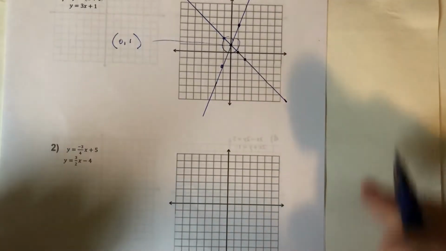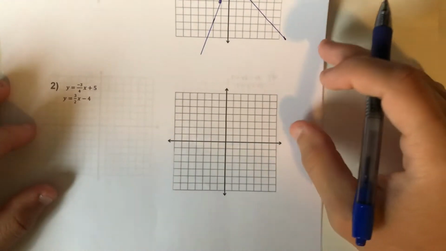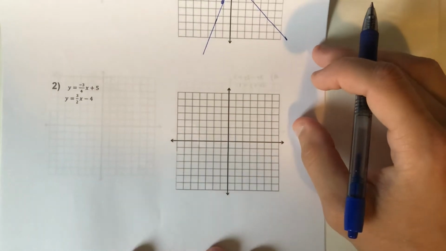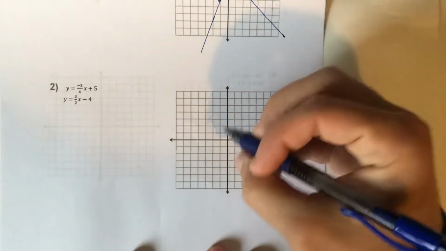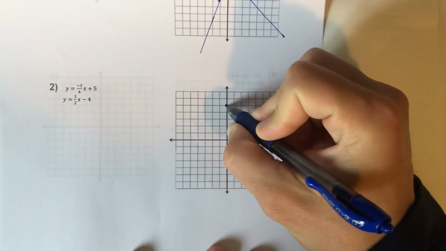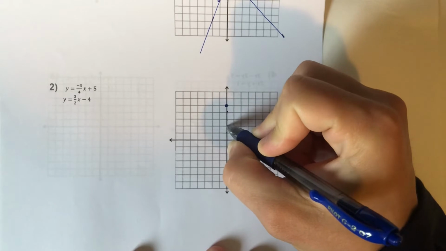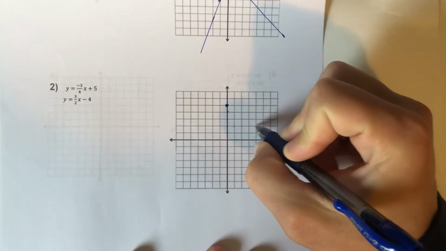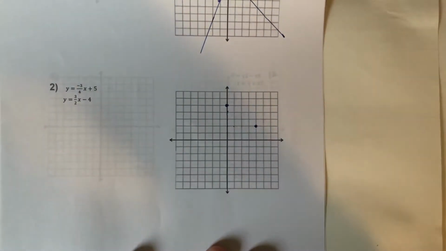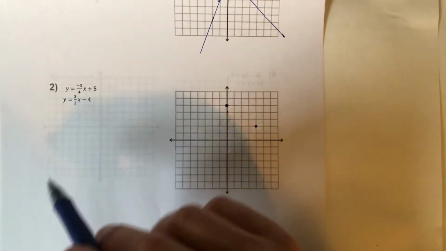All right, number 2. Again, also in slope-intercept form. Start with the y-intercept, +5. The slope of -3/4 means I need to go down 1, 2, 3, then 1, 2, 3, 4. Down 3 to the right 4. The second line has a y-intercept of -4.